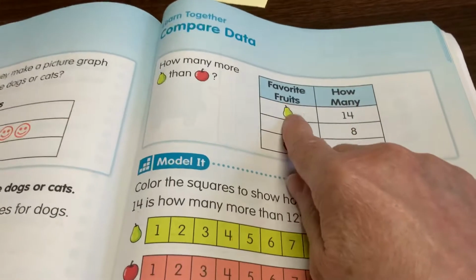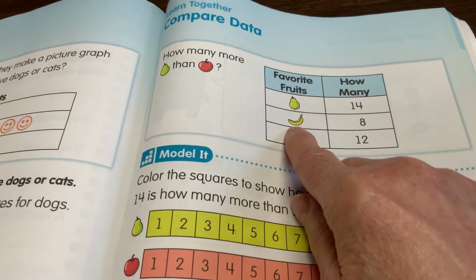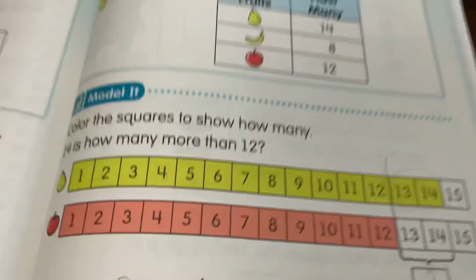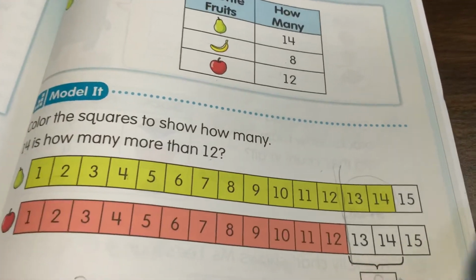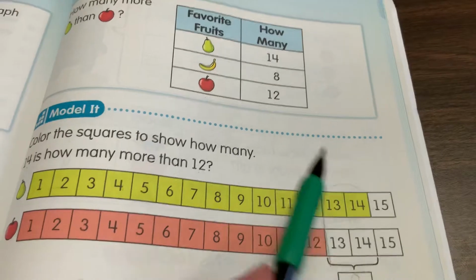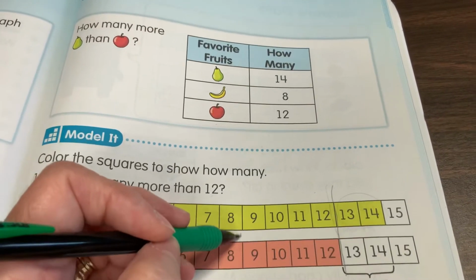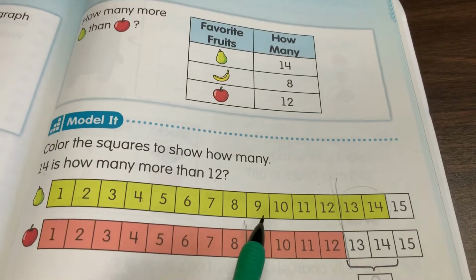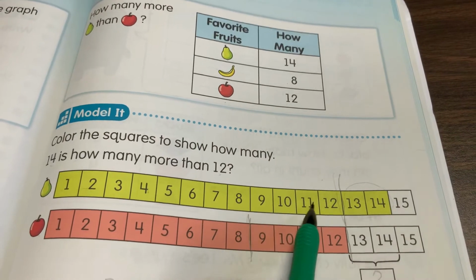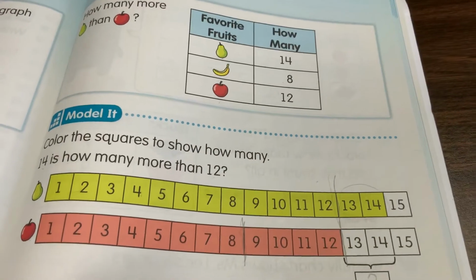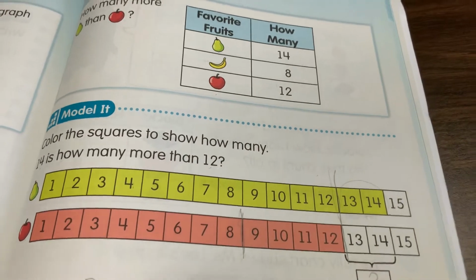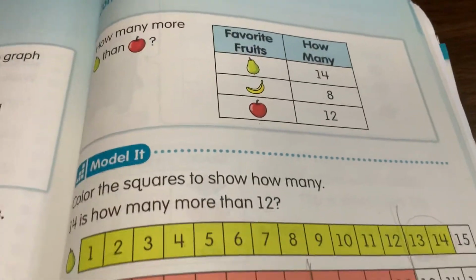So how many more pears than bananas? So 14, here were my 14, oops, and there were only 8 of those, so I would have stopped right here. So how many more would there have been? 1, 2, 3, 4, 5, 6. 6 more. Okay, let's go to your book with the animals on it.